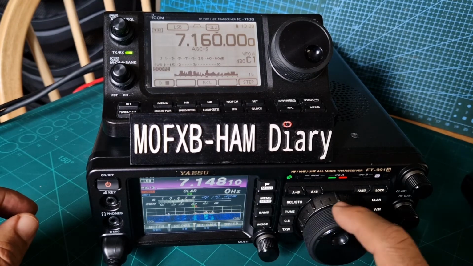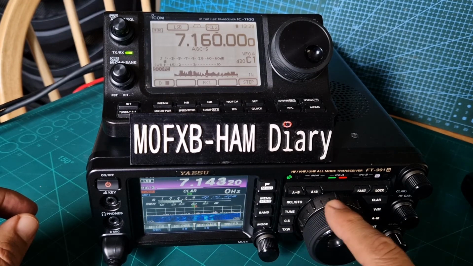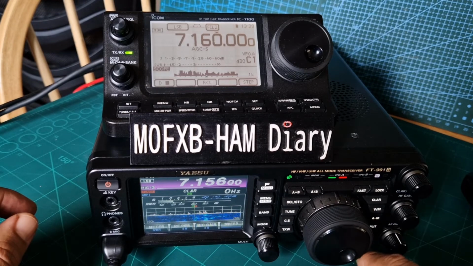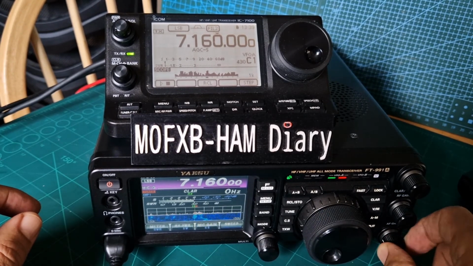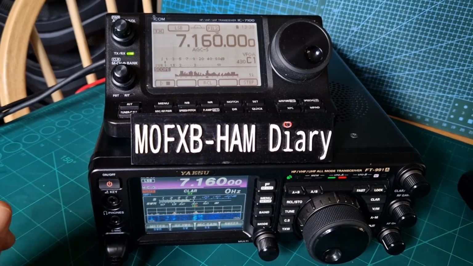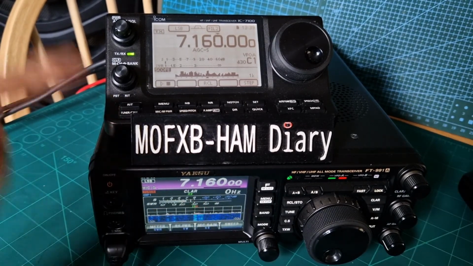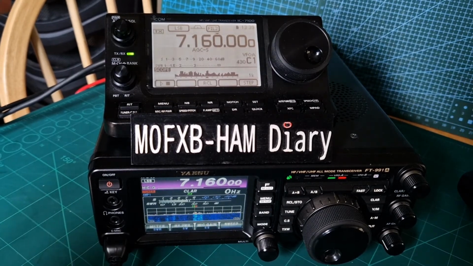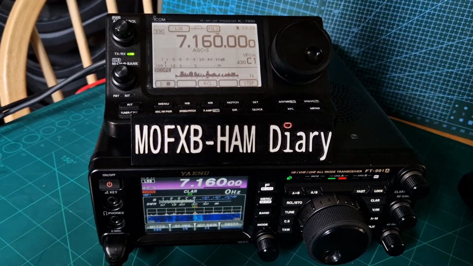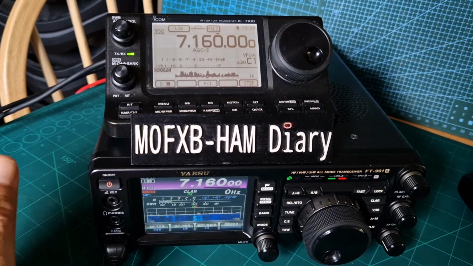7148 there. I prefer the noise reduction on the 991, to be honest. But I still think they're both great. I really like all mode radios. I like to have a radio I can just sit there and do everything in that one place. I just think it's great fun.